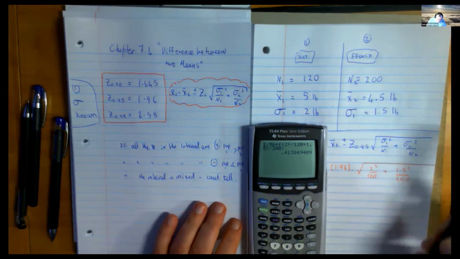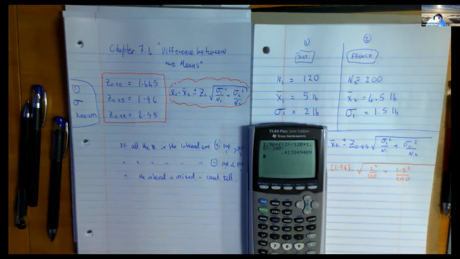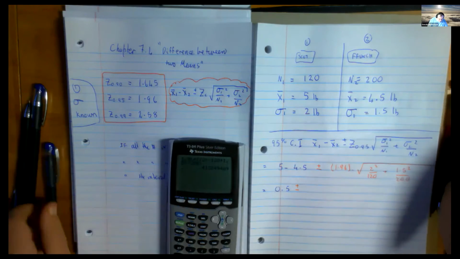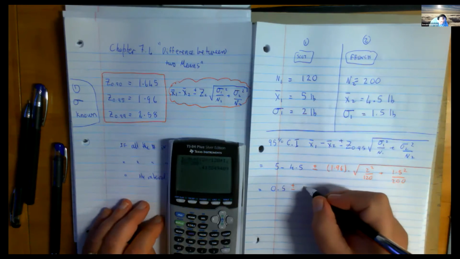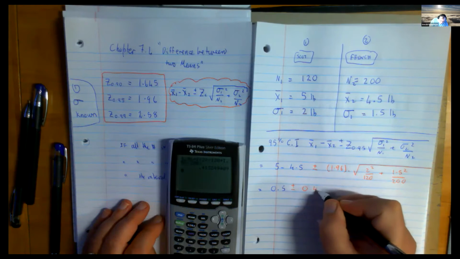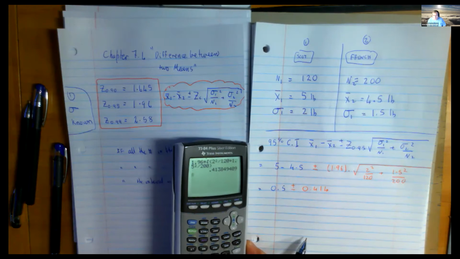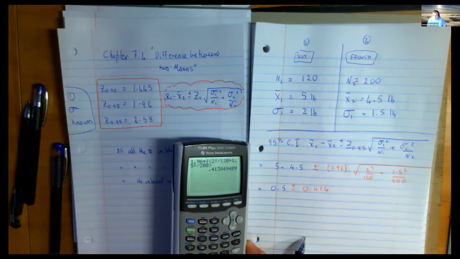And the answer I get is 0.413 and a whole load of other digits. Now, if they wanted the answer to say 3 decimal places, then it would be 0.414 when I round that off, right? 4138 becomes 414.